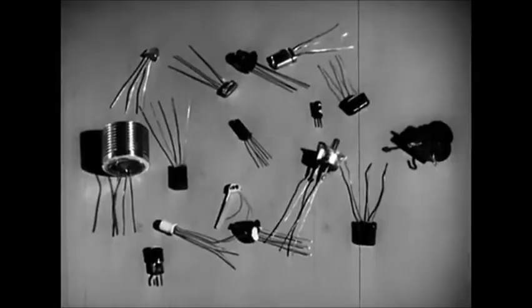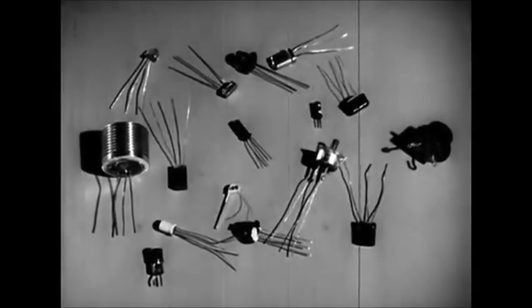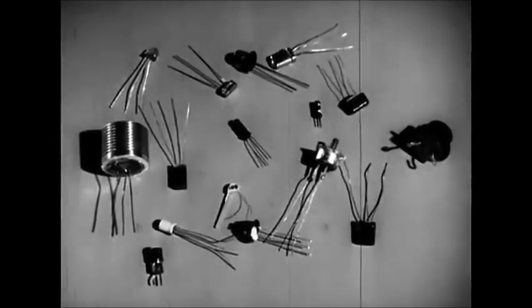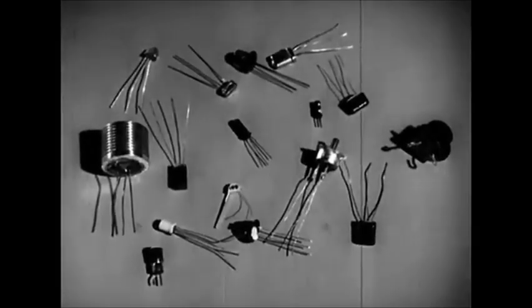The NPN transistor and its companion PNP transistor is replacing the vacuum tube more and more in modern electronic equipment. Therefore, every electronic repairman should be familiar with their characteristics, capabilities, limitations, and application.